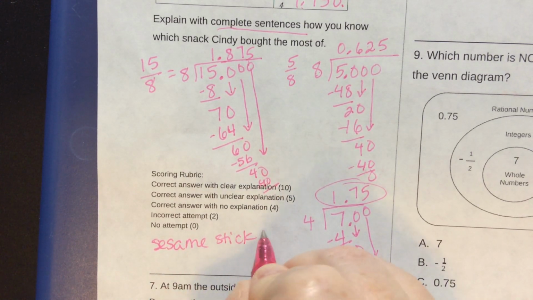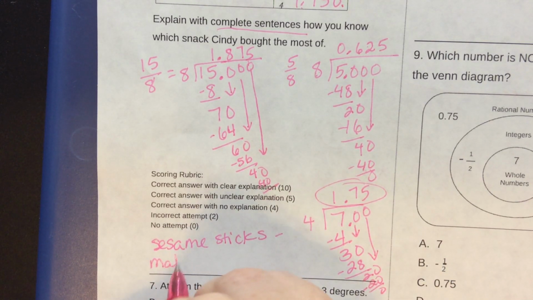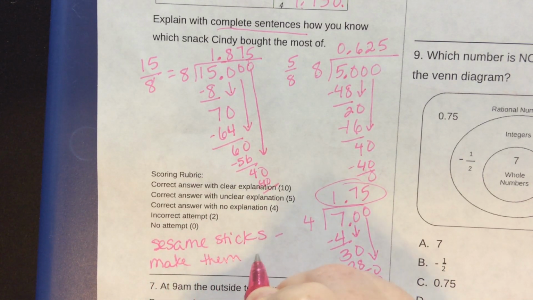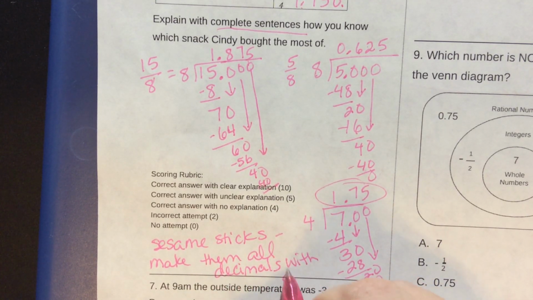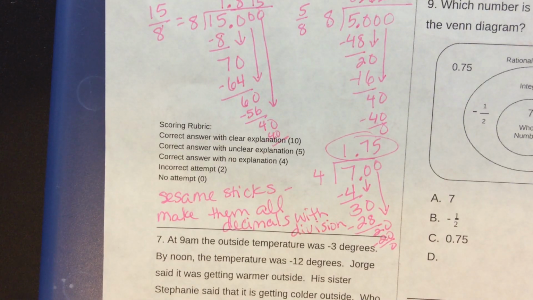And how do I know? I make them all decimals. With division. Okay, that's what I'm looking for.